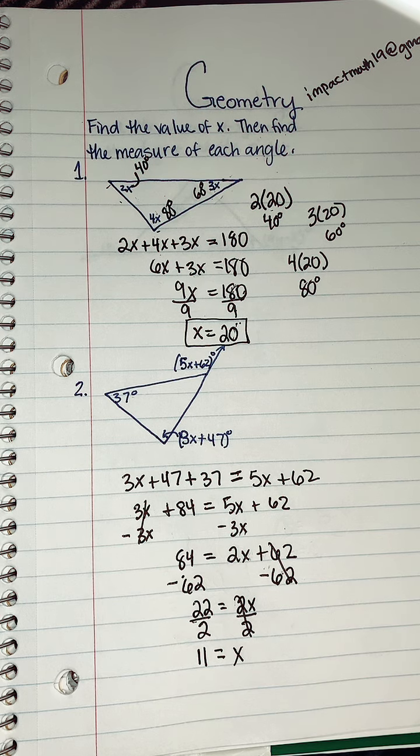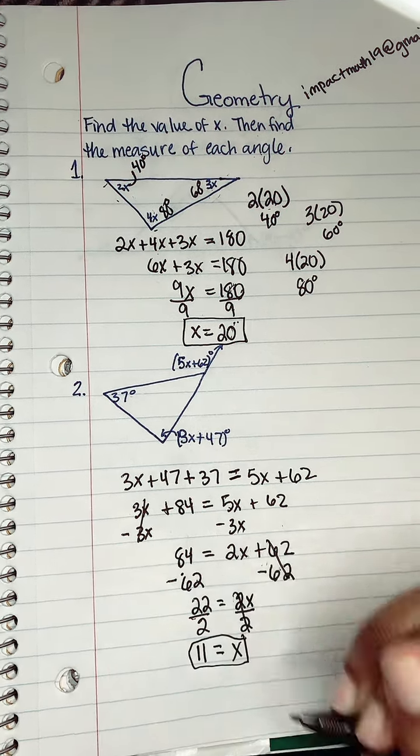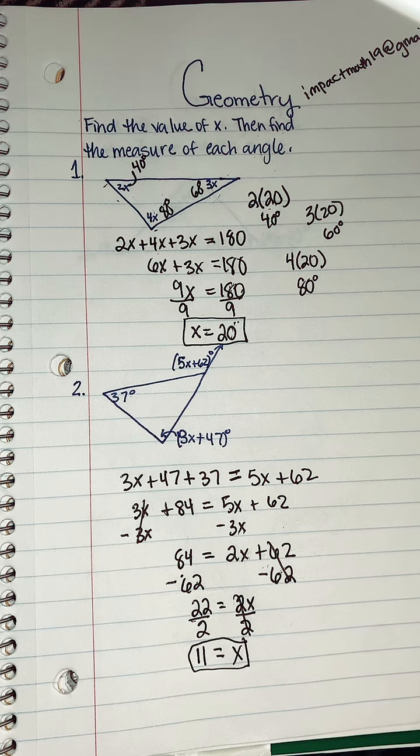All right. The question comes again. I got my x. I'm ready to move on. Can I? Am I done?